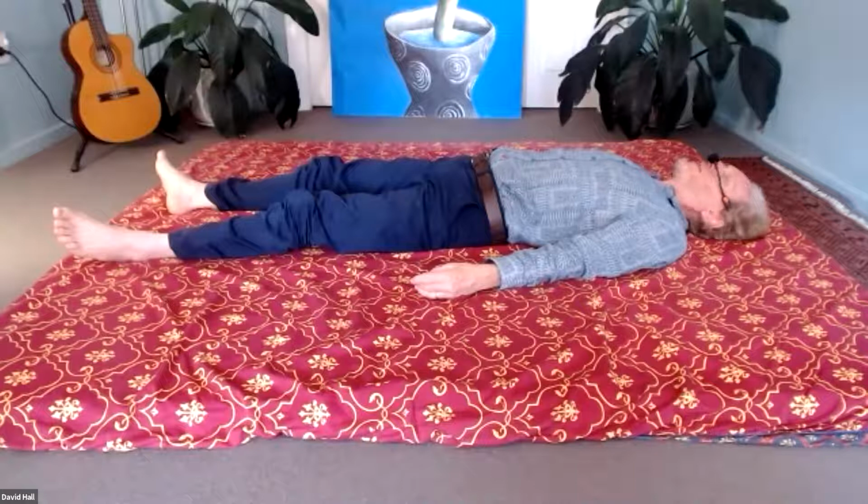Where are you looking as you're moving side to side? Can you look forward? Look forward and keep looking forward as you roll your head. Looking forward as you roll your head.